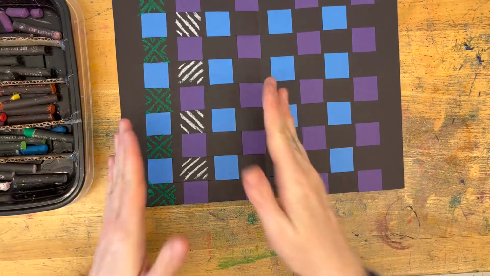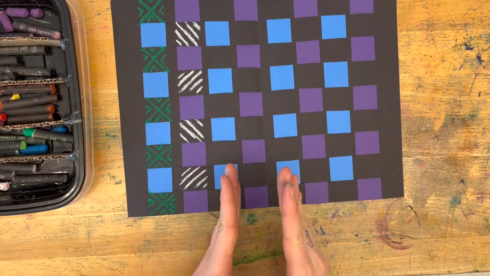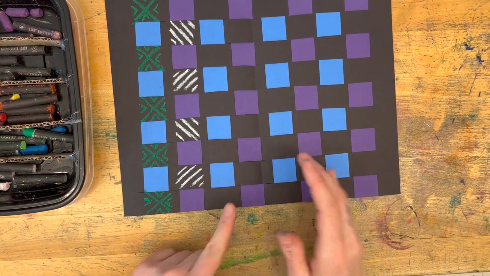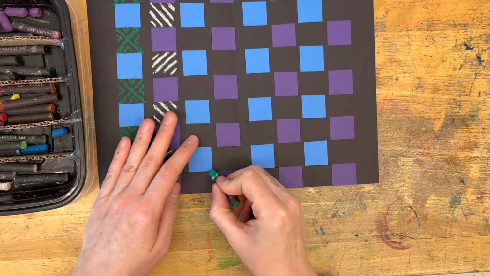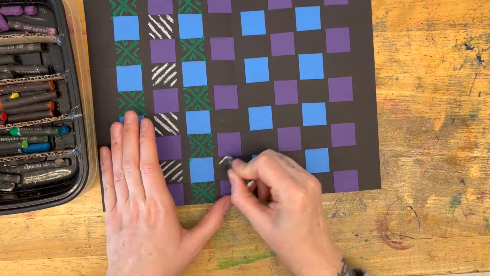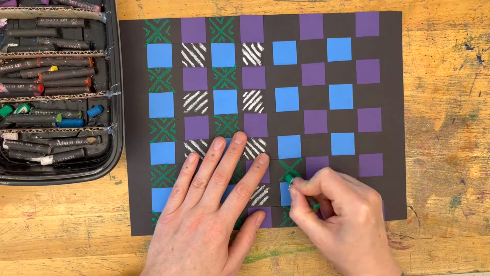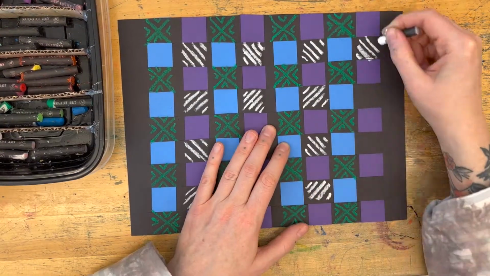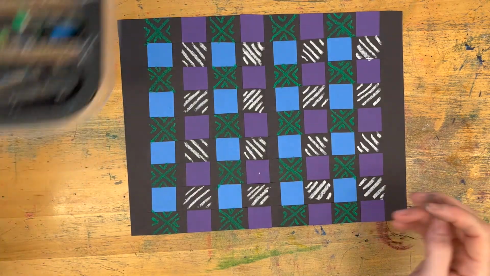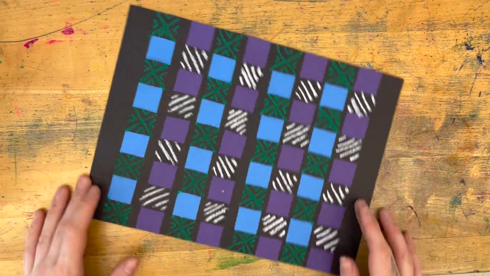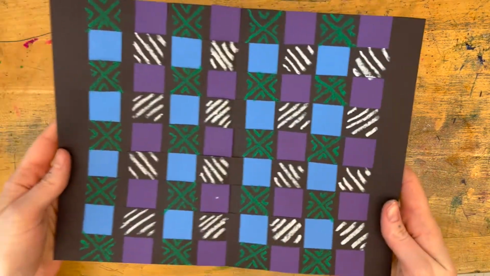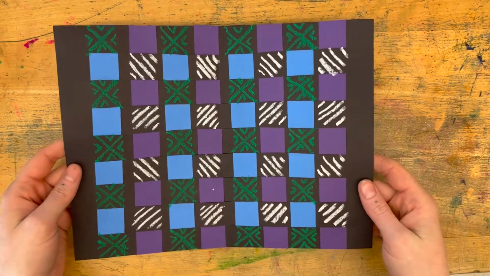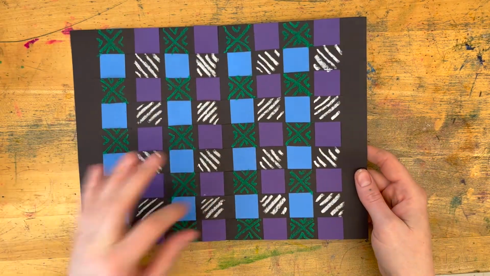All right, my first 2 rows are done, so then I start repeating my green pattern in my next row. Okay, I am done. I'm really happy with how this turned out, and that's it. That is my finished textile design.